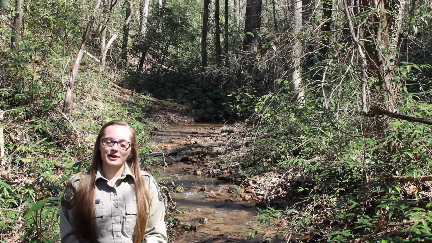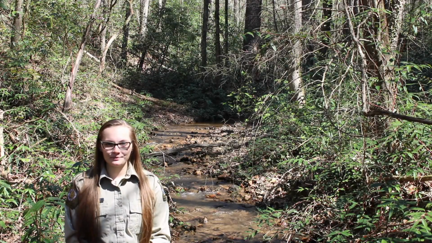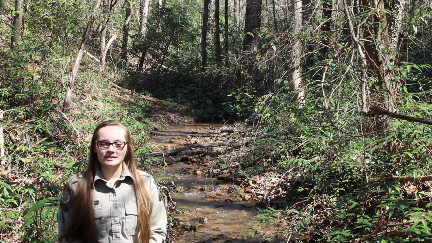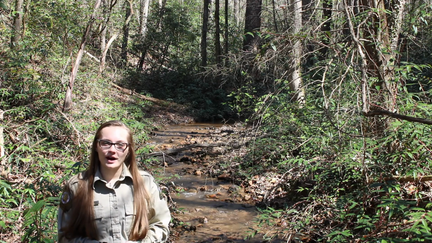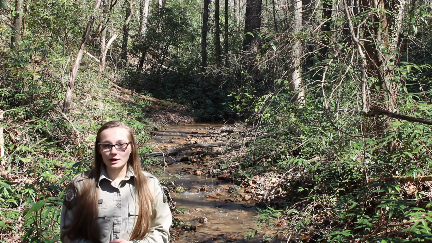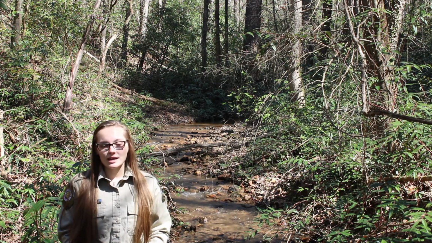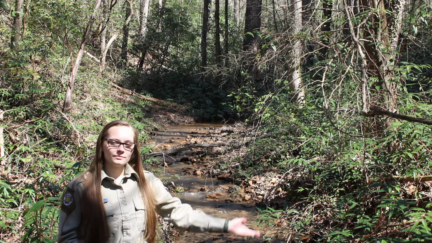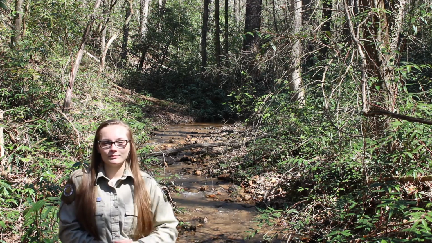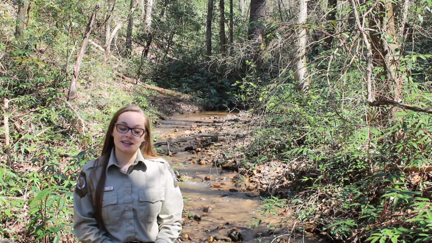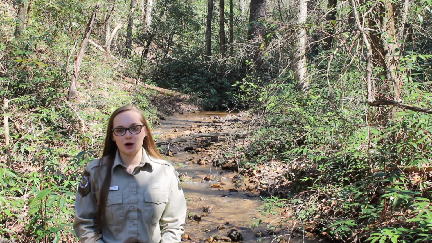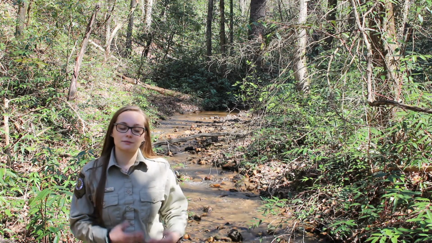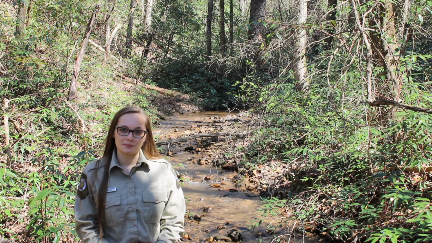I am standing in front of an Appalachian mountain stream. An Appalachian mountain stream is characterized by a V-shaped profile, a dense canopy of evergreen trees such as the eastern hemlock, and dense tangles of evergreen shrubs such as doghobble, rhododendron, and mountain laurel. These evergreen trees in the canopy, such as the eastern hemlock, play a very important part to this Appalachian mountain stream.